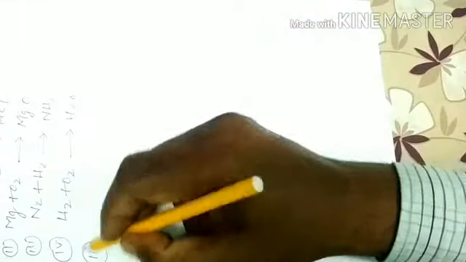Students, as we know, we take the help of reactants as well as products for the formation of any unbalanced or balanced chemical equation. In the same way, we define the balanced chemical equation as those chemical equations in which the number of atoms of each element in the reactant is equal to the number of atoms of each element in the product.